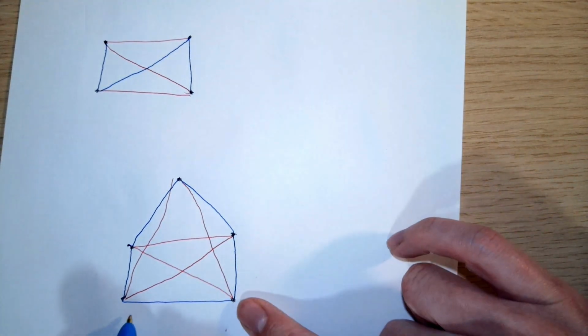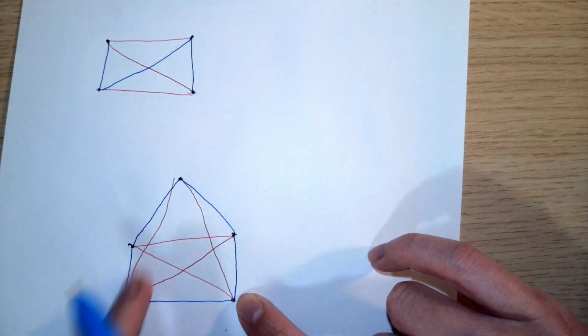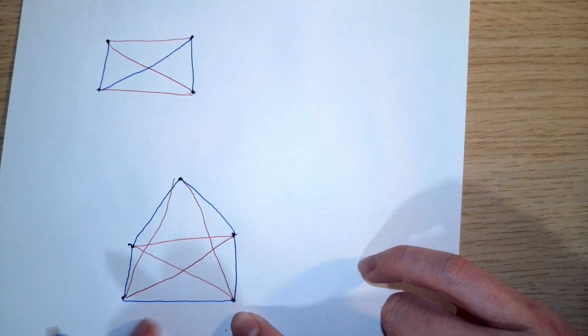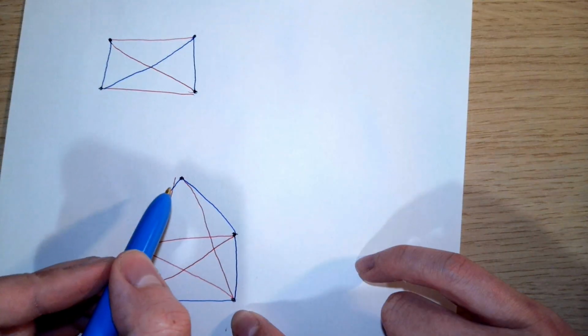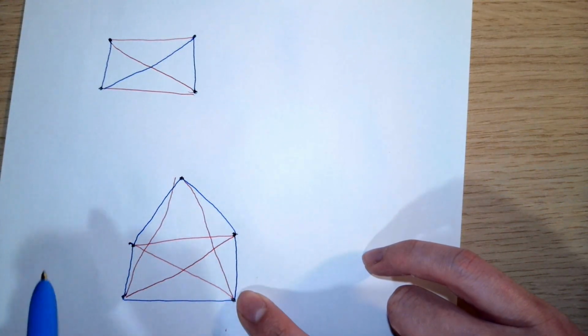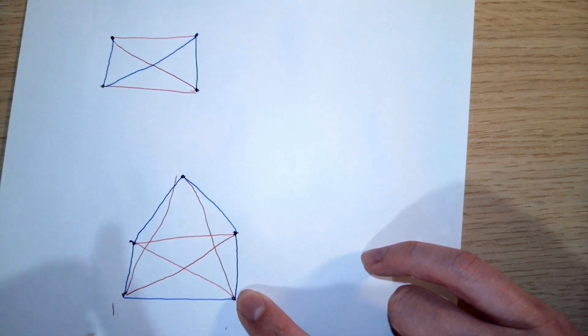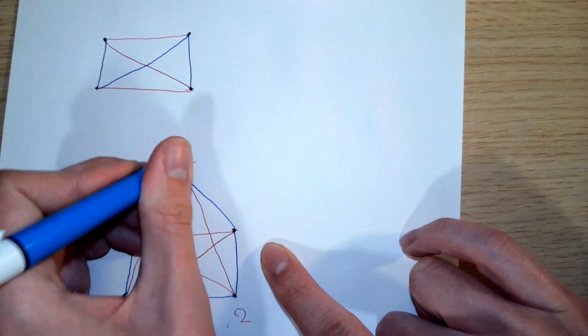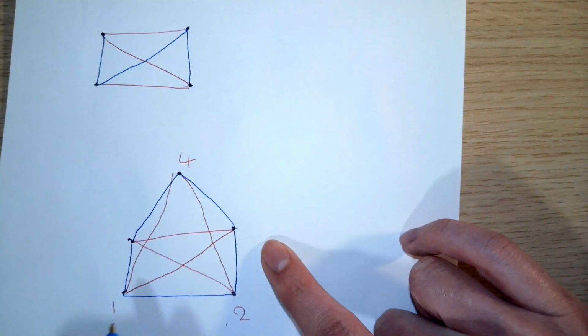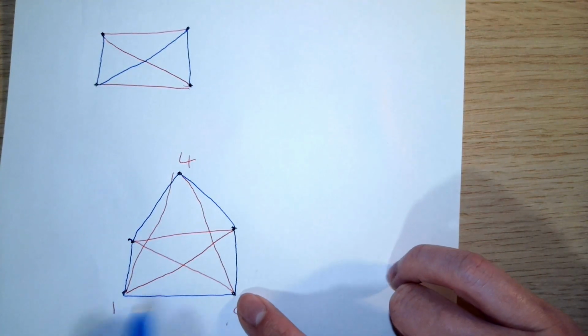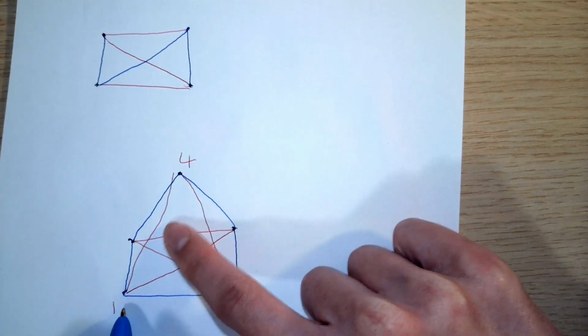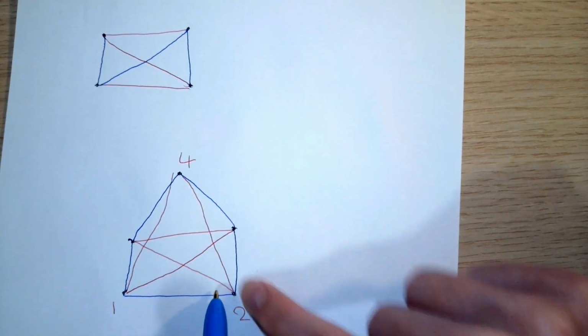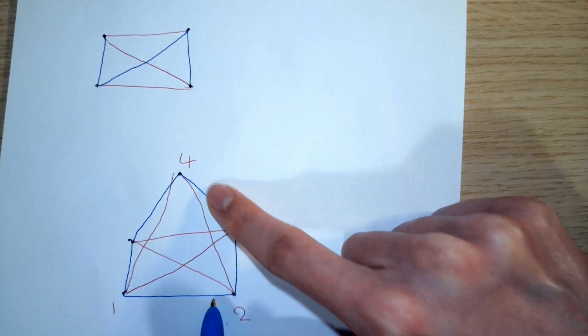Okay, now we haven't got 3 vertices of people who are all connected by the same color edge. So for example, if I label this person 1, this person 2, and this person 4, then person 1 and person 2 are friends. So person 1 and person 4 are strangers, and person 2 and person 4 are also strangers.